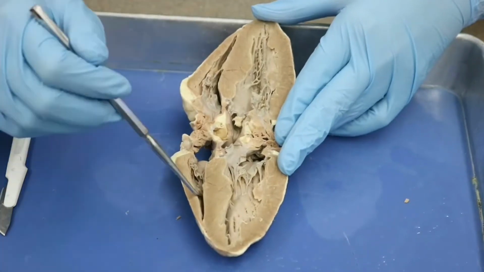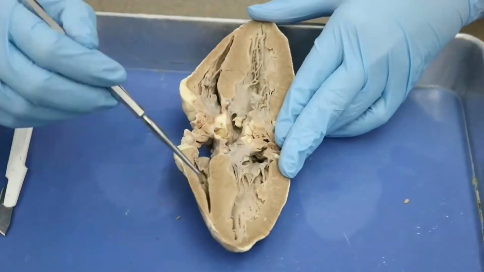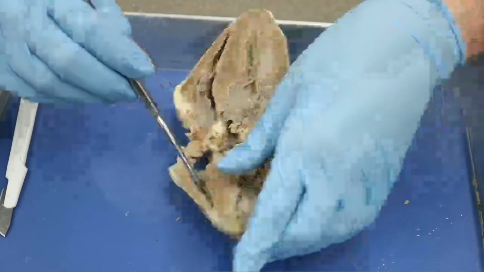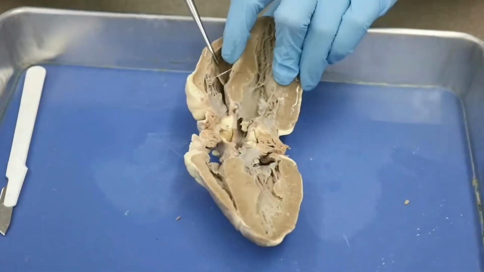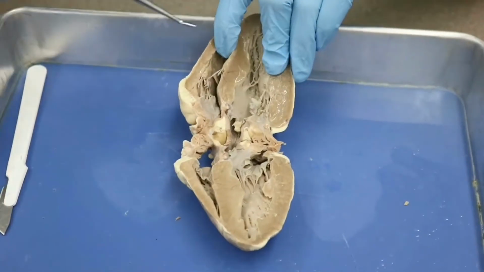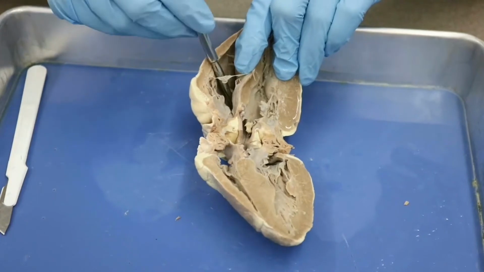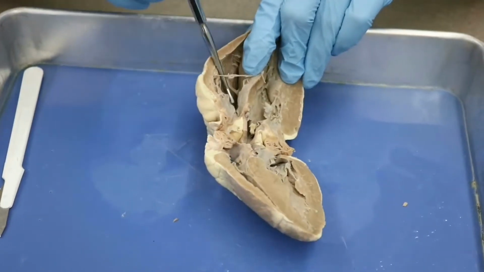Okay, so then we need to go from the right ventricle, and let's see which side has the opening. Looks like this side up here has the opening. So if I kind of tilt this, you can see that this goes down deeper this way.